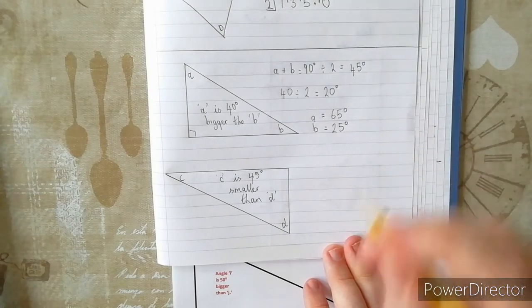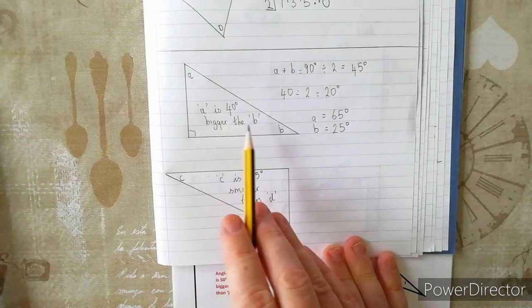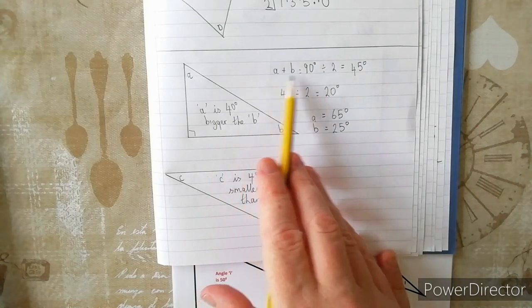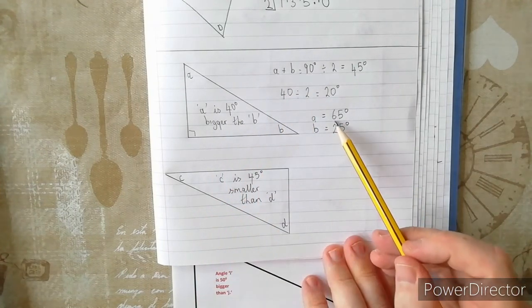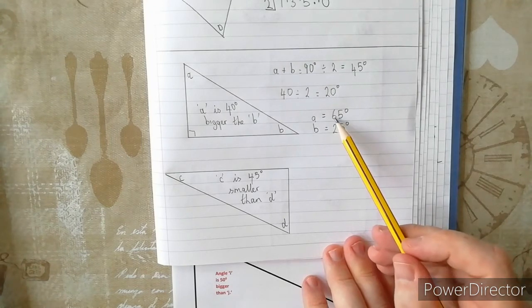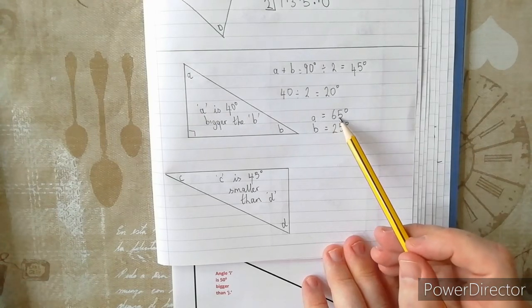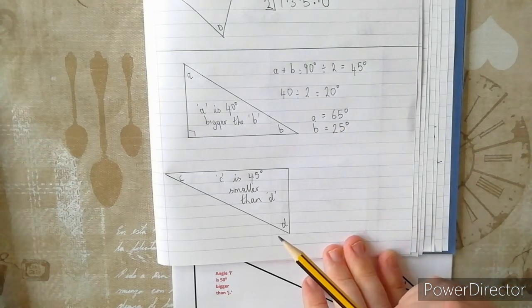Now, if we've done this correctly, A will be 40 degrees bigger than B, and they'll both add up to 90. Let's just check. There's 40 degrees difference between them, and 60 add 20 is 80, add 5 and 10 is 90.